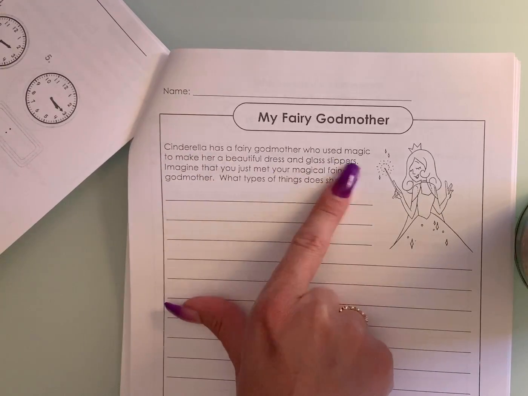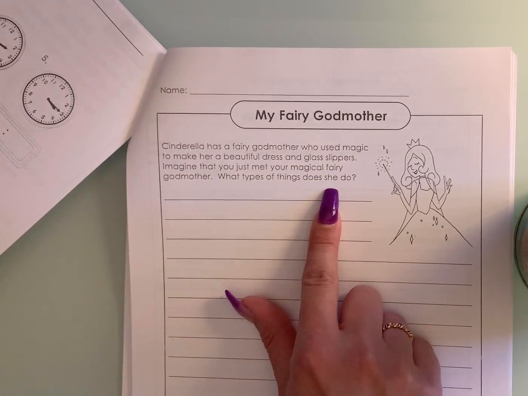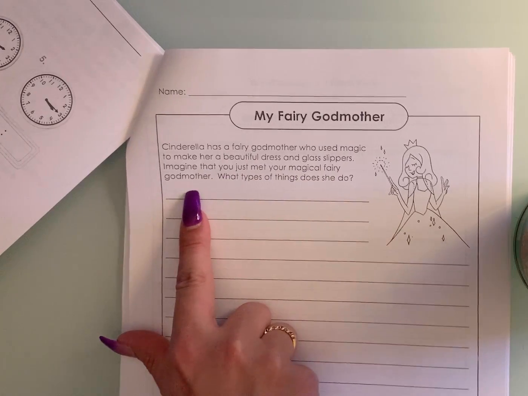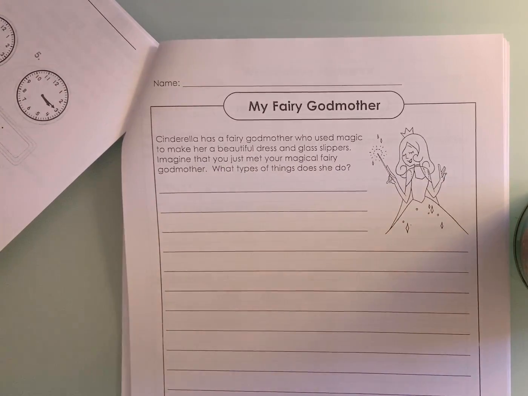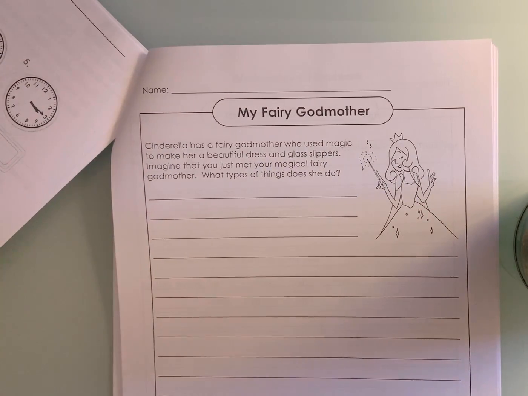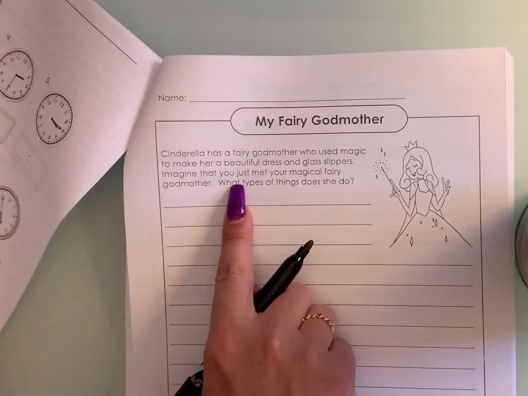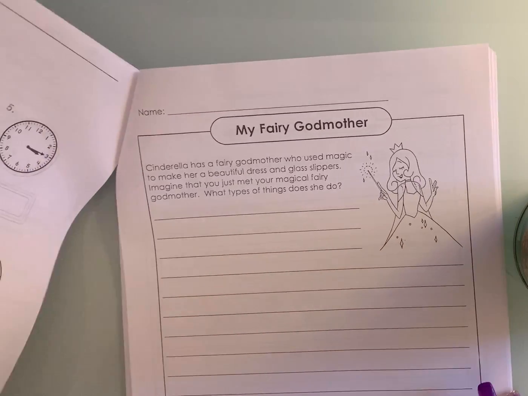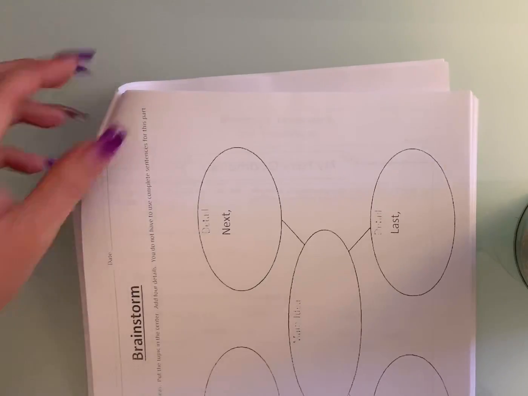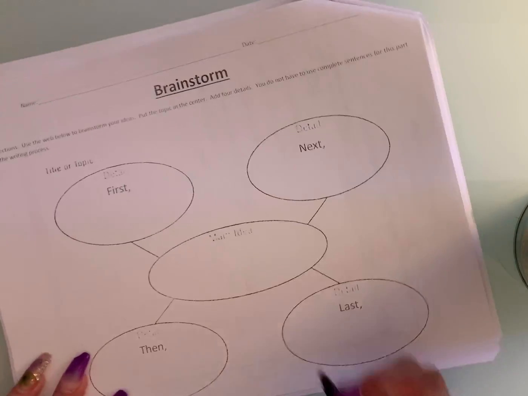Cinderella has a fairy godmother who used magic to make her a beautiful dress and glass slippers. Imagine that you met your magical fairy godmother. What types of things does she do? And don't think this is just a girly thing, right? If you want sports equipment or if you want to go to a football game, those things can happen. So imagine you just met your magical fairy godmother. What does your fairy godmother do? You can be very specific as far as what she does for you.